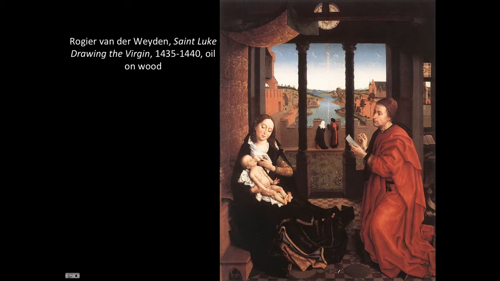Other art historians have noted that the St. Luke in this image actually looks a lot like Roger van der Weyden, so you have that going on. Mary nursing the Christ child in a Burgundian 15th century setting, right? Again, we're not looking at an accurate historical setting. And I love the inclusion of these two characters back here.